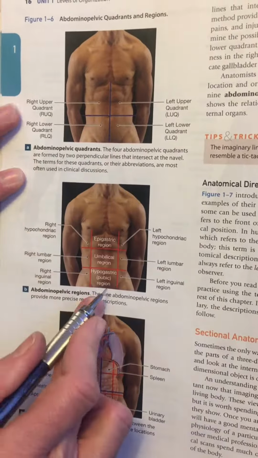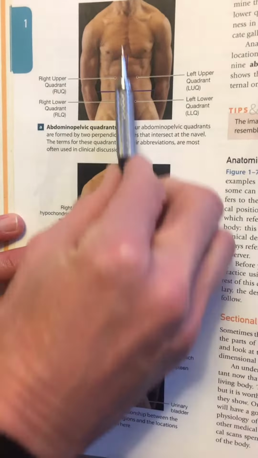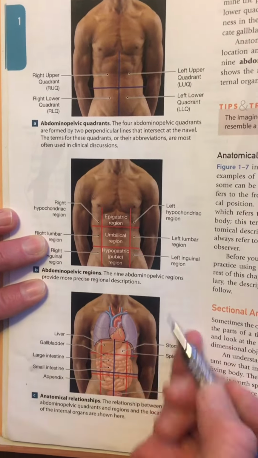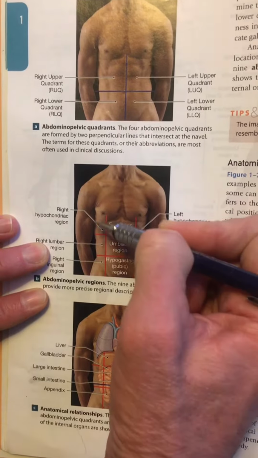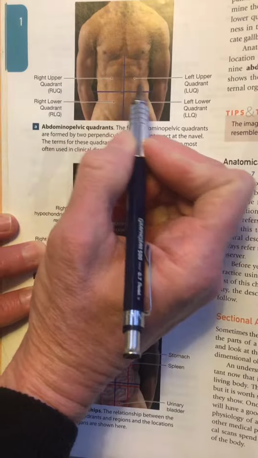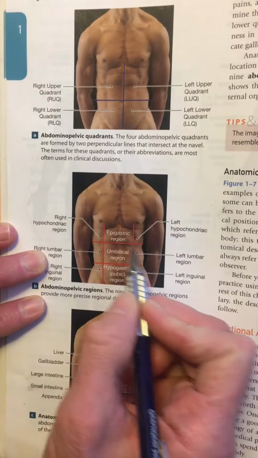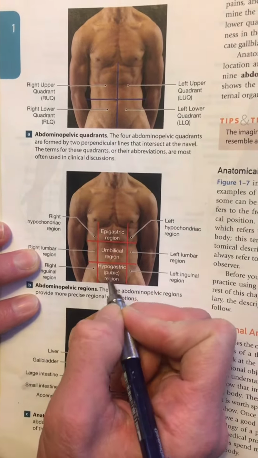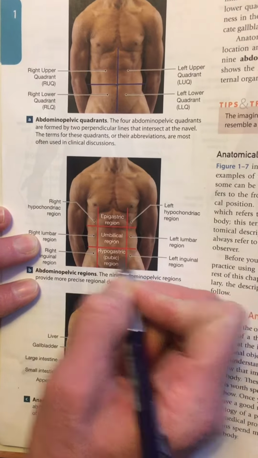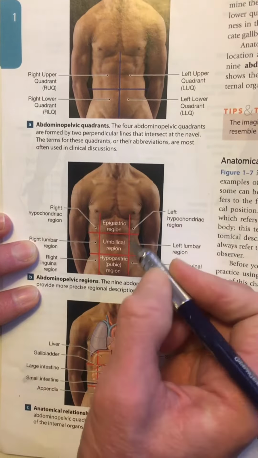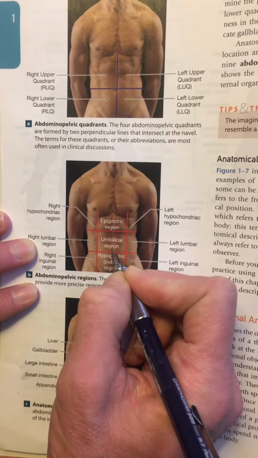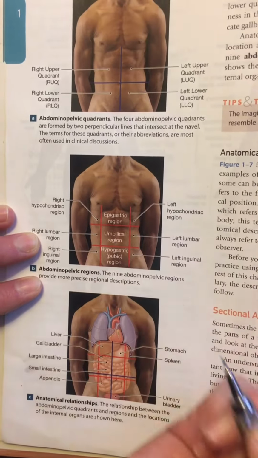Now you can further subdivide these regions. Instead of using the 4 quadrant system, you can use the 9 area system. What you do is take the borders of the rectus abdominis and use those for your lines, and then right about this crease in the rectus abdominis, you draw your upper line. Just below the belly button, right above the hips here, what we call the ilium, you draw another line, and then you can describe 9 regions. The umbilical region is the one where you have your navel.